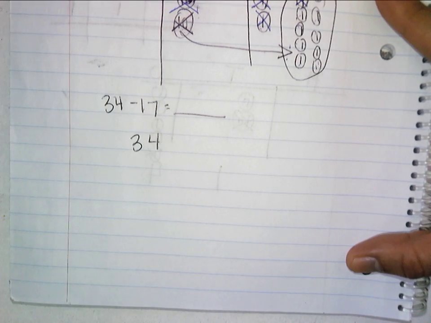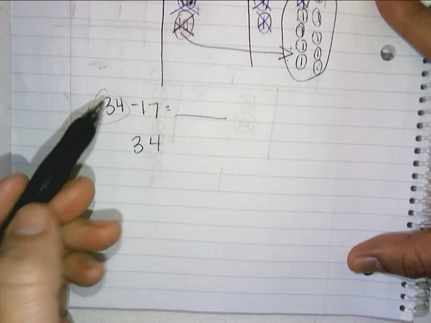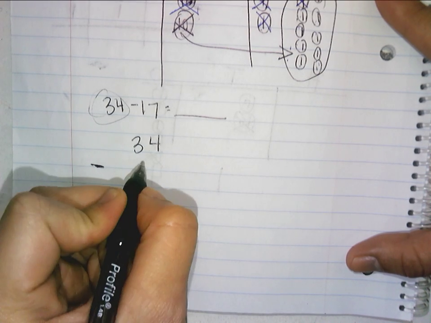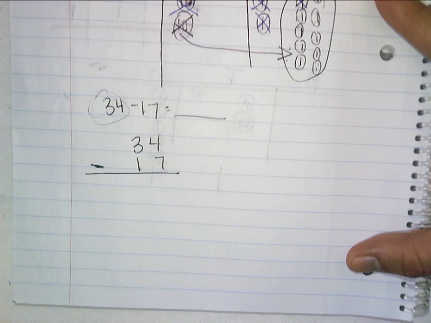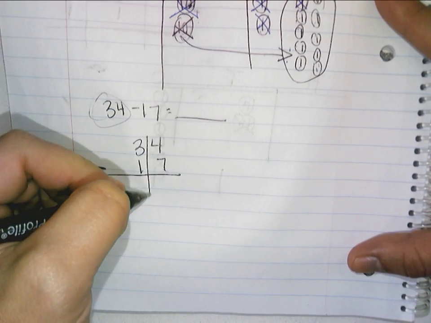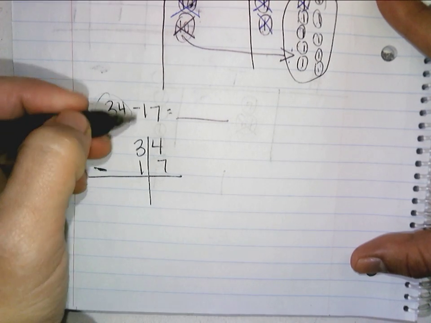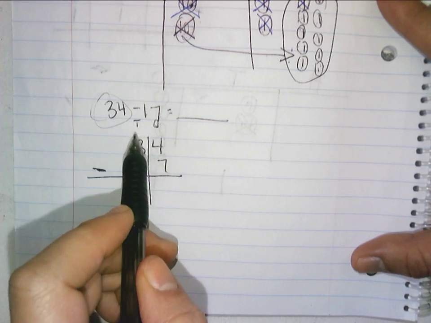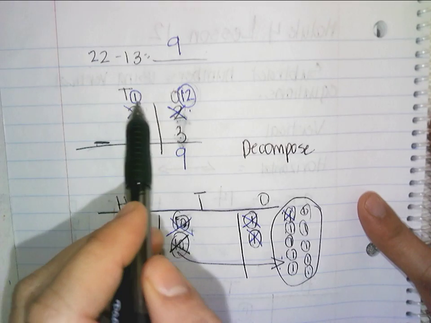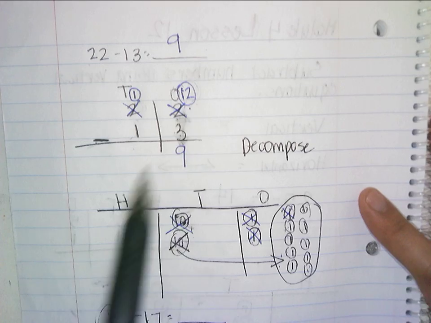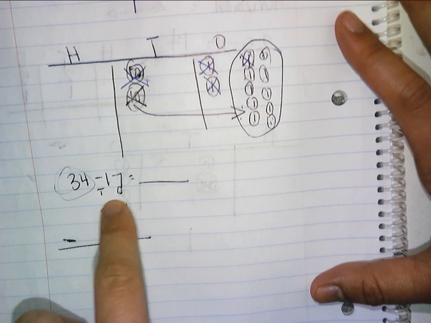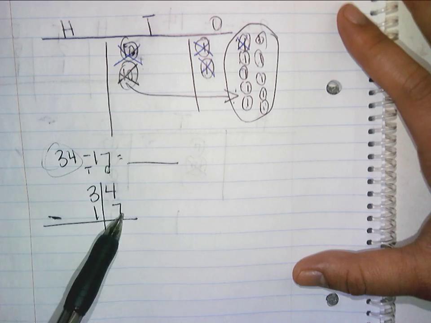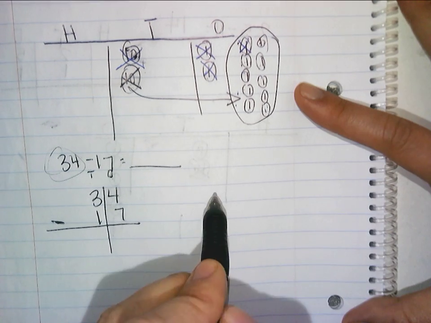First I'm going to write 34 because that's my whole. Then I'm going to write my subtraction sign on the side over here. Then I'm going to write 17. If you're drawing the lines to separate the tens and ones, maybe put the T and the O for tens and ones kind of above. So if you have to regroup up here like I did, you have a little bit of a gap and a space to write how you regrouped. Okay, and don't forget to stack up those ones, stack up those tens.